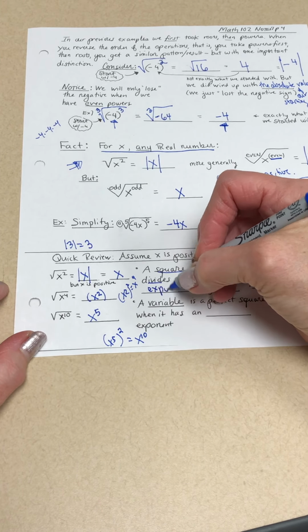So x to the 10th is a perfect square. x to the 4th is a perfect square. We know that for variables, the square root is going to divide the exponent by 2. So for a variable to be a perfect square, what kind of exponent would it need to have? Well, something divisible by 2, so it needs to be an even exponent.